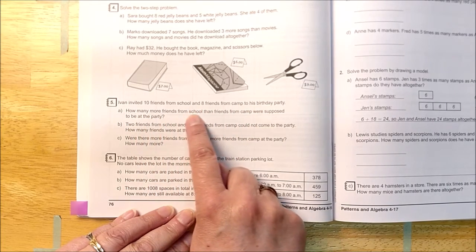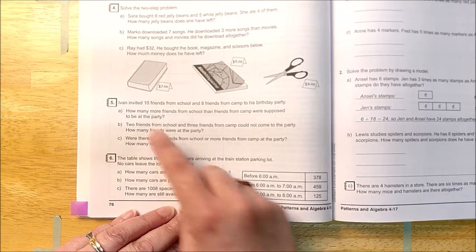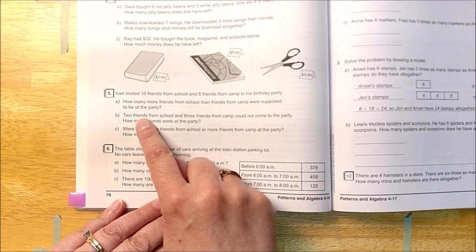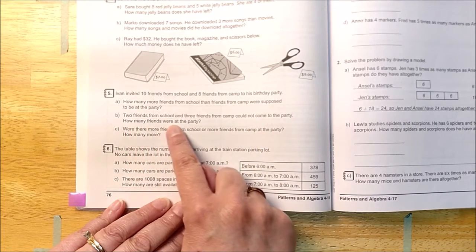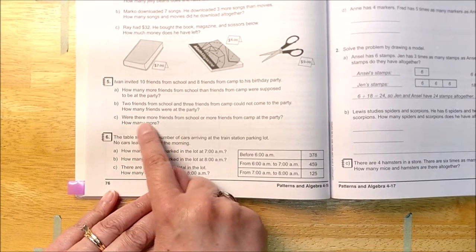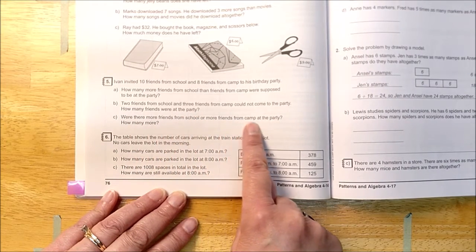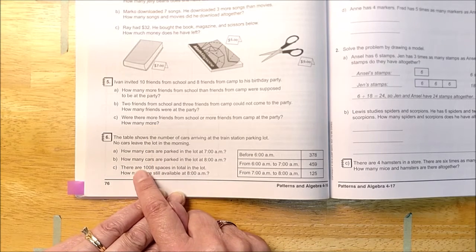Ivan invited 10 friends from school and 8 friends from camp to his birthday party. How many more friends from school than friends from camp were supposed to be at the party? Figure that out. 2 friends from school and 3 friends from camp could not come to the party. How many friends were at the party? We could figure that out. Were there more friends from school or more friends from camp at the party? And how many more? So you've got lots of things to be figuring out.